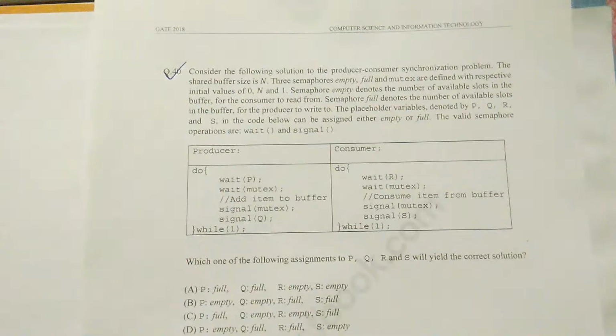The shared buffer size is n. Three semaphores, empty, full, and mutex, are defined with respective initial values of 0, n, and 1. Semaphore empty denotes the number of available slots in the buffer for the consumer to read from. Semaphore full denotes the available slot in the buffer for the producer to write to.